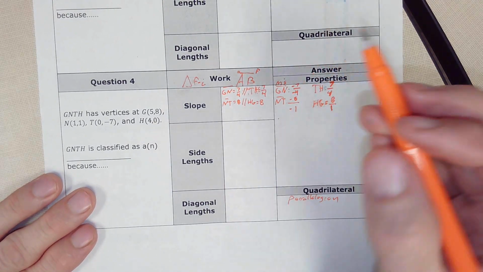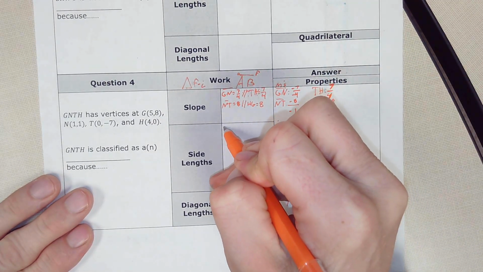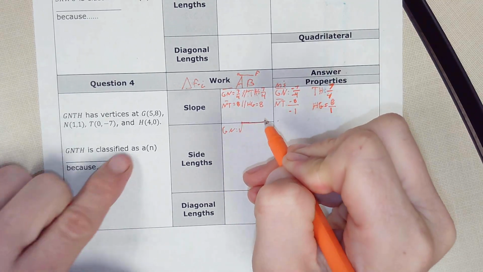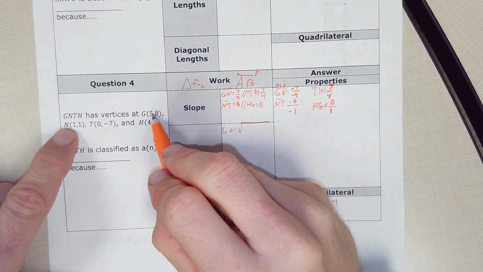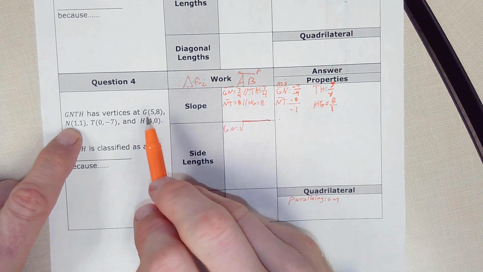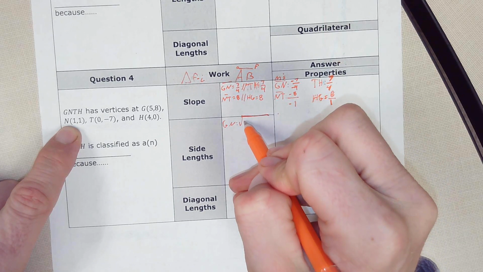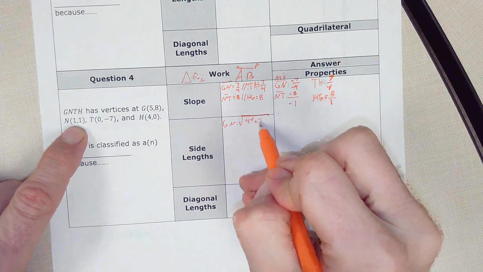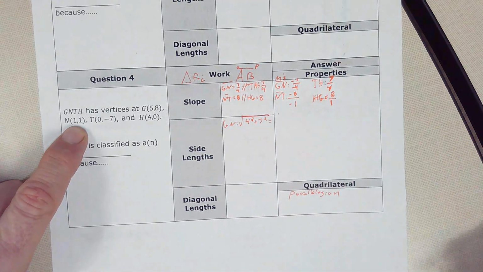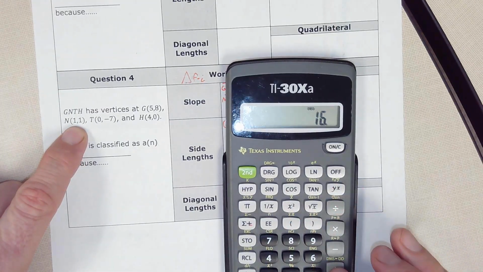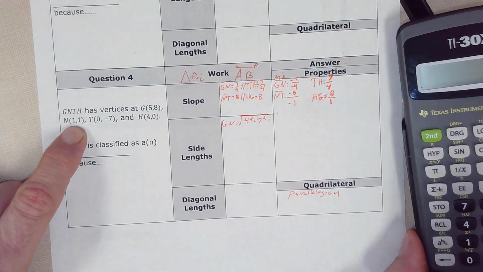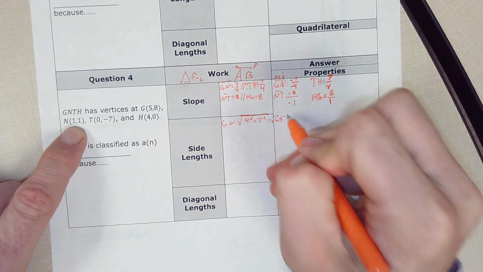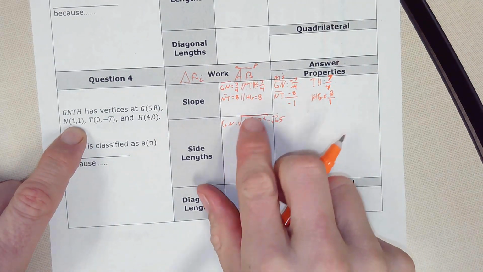Alright, so let's see, what is GN's length? It's going to be the square root of, alright, so GN, let's see, the length of that is 4. My x's length of that is 7, which equals 4 squared plus 7 squared equals 65. That's the square root of 65. Square root of 65. How about NT?